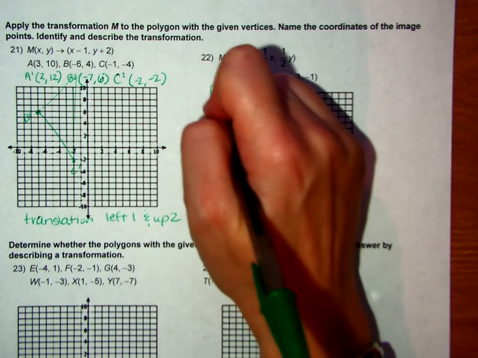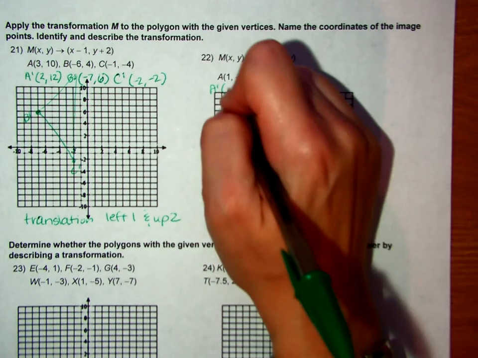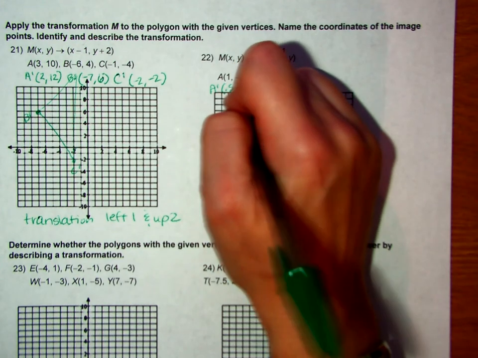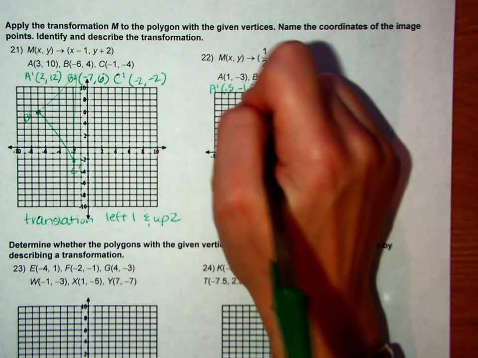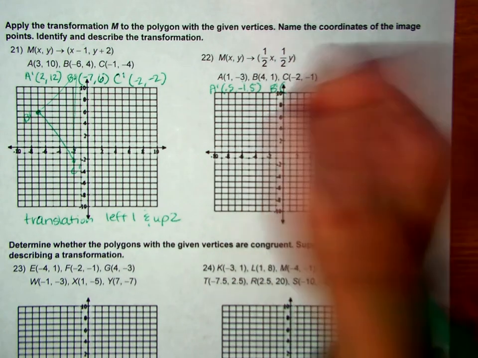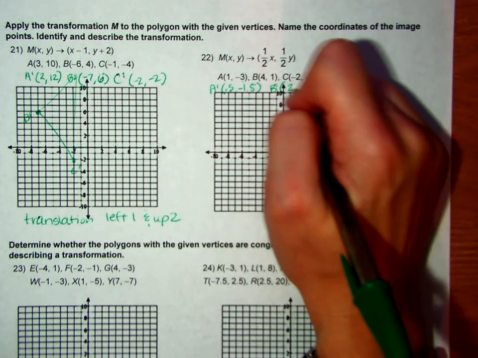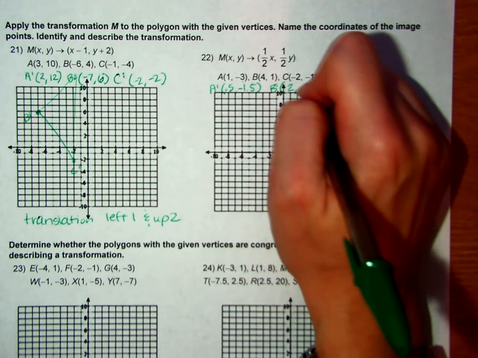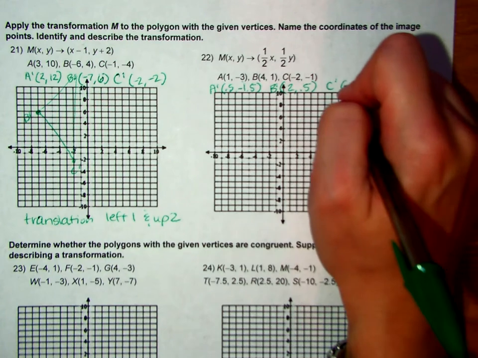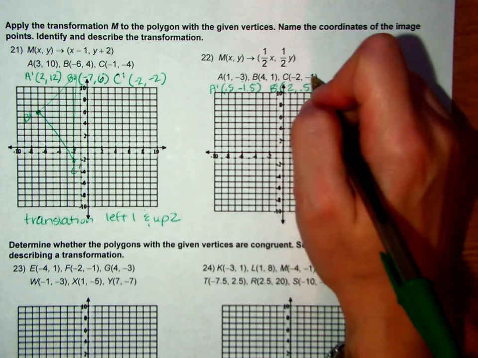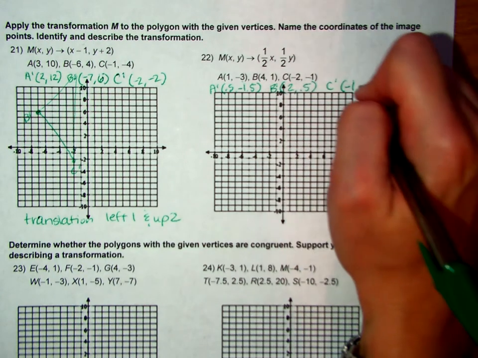So to find A prime, we're going to multiply 1 by 1/2, which makes it 1/2 or 0.5. Negative 3 times 1/2 would be negative 1.5. Let's do B. Half of 4 is 2. Half of 1 is 0.5. And let's do C. Half of negative 2 is negative 1. And then this negative 1 times 1/2 would be negative 0.5.